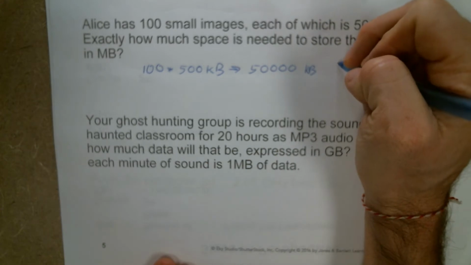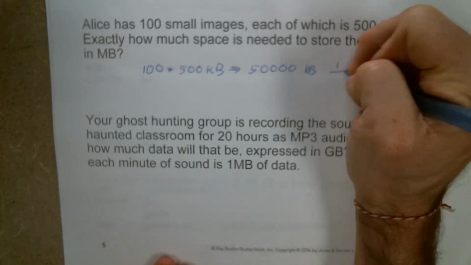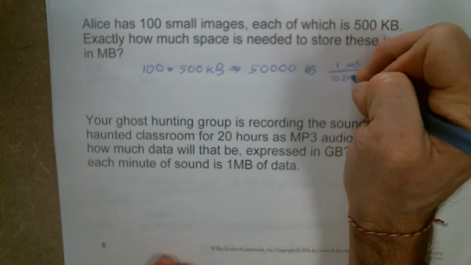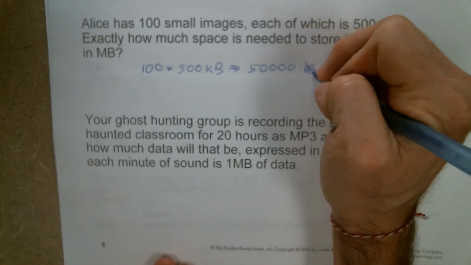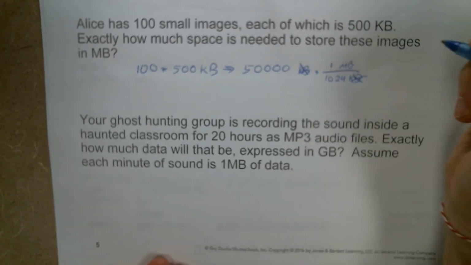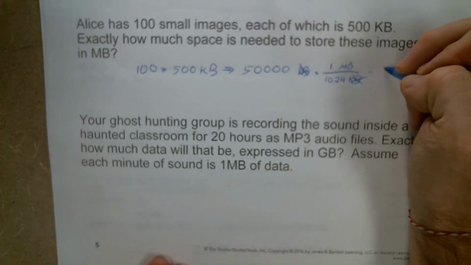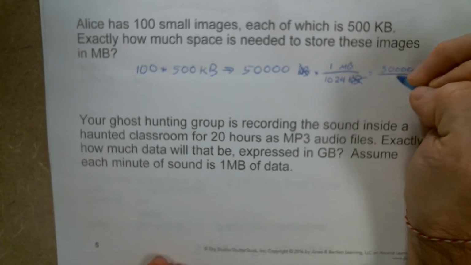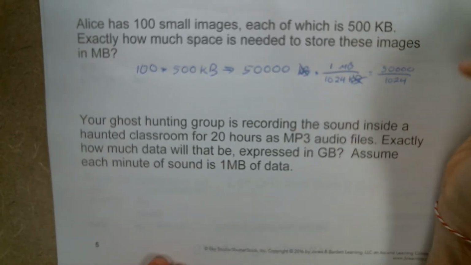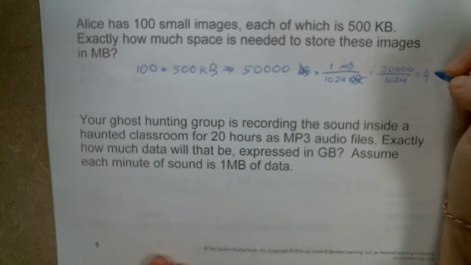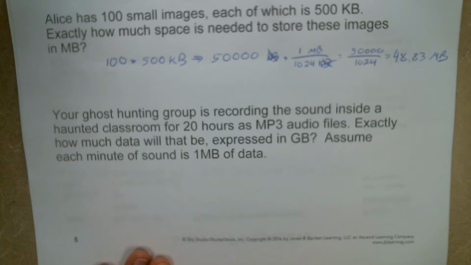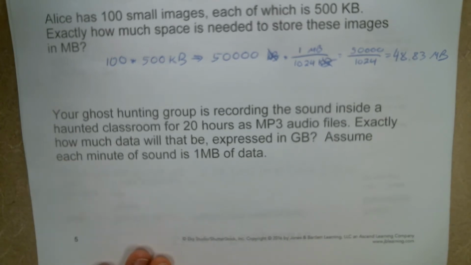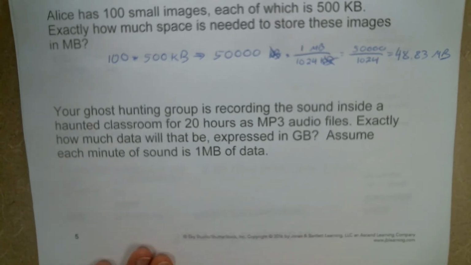What is that in megabytes? Well, I know that 1 megabyte is 1,024 kilobytes. So again, if I multiply these out, the kilobytes will cancel each other out. I'll be left with 50,000 divided by 1024. And I get a final answer of 48.83 megabytes. So again, just going through and doing those conversions one by one.